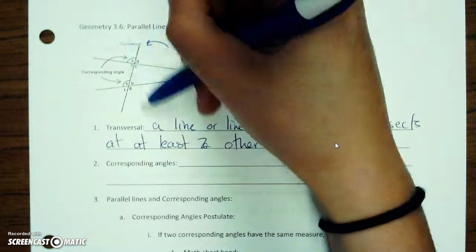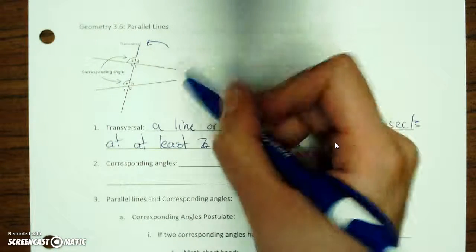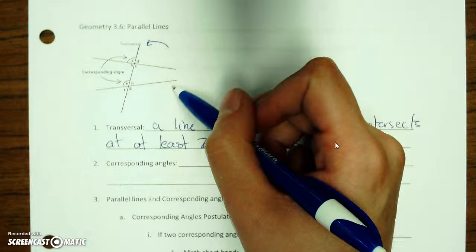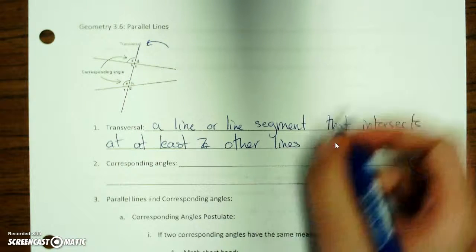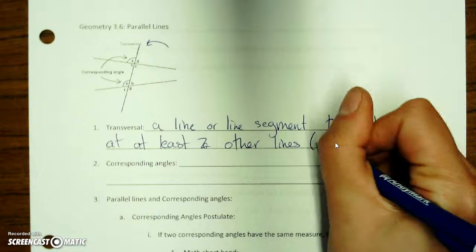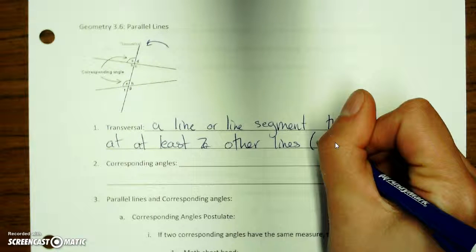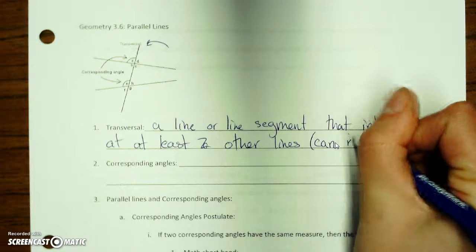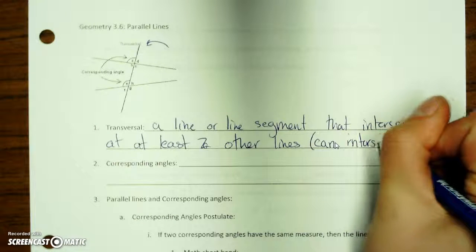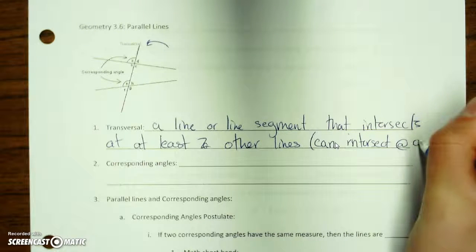It can come at this angle, it can come at this angle, and these lines can also be at any angle. One other thing to keep in mind is note that it can intersect at any angle.